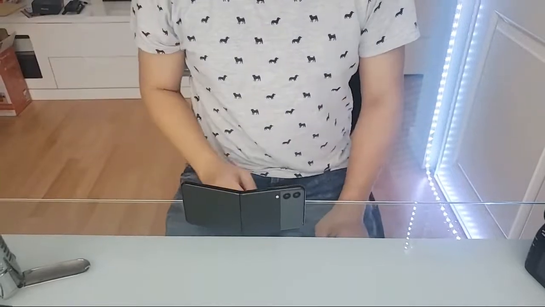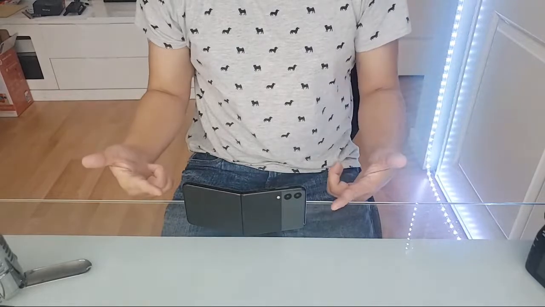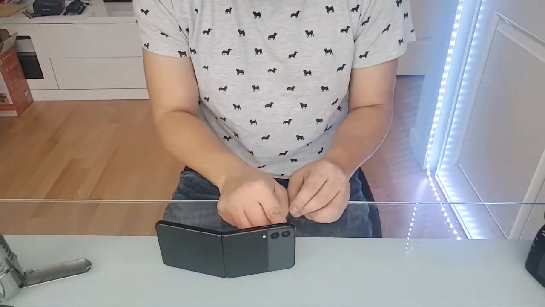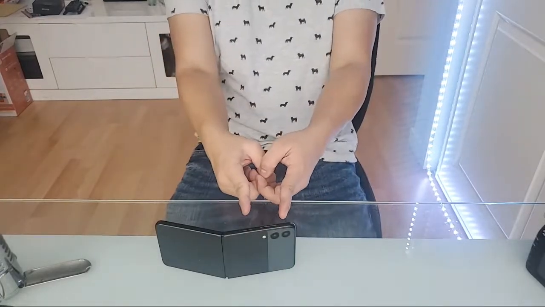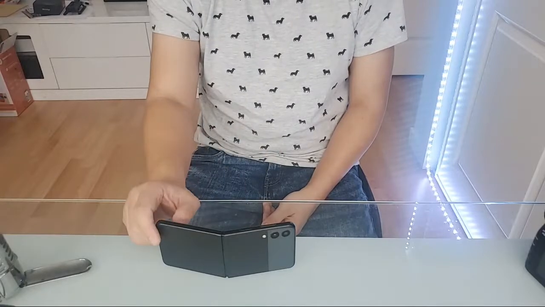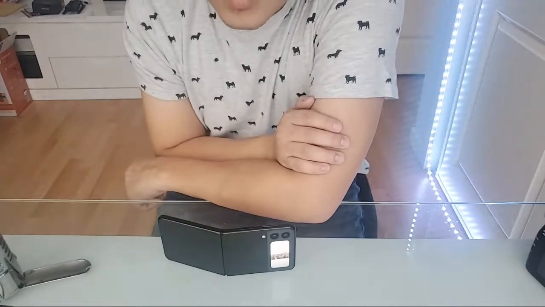And one of the cool things is you don't need a phone stand because it's bendable, right? So you can just place it like this. I don't know if you can see it. Like that. So you can actually watch or take selfies, or if you have to take pictures with the front camera, then you can use it. You don't need a phone stand.